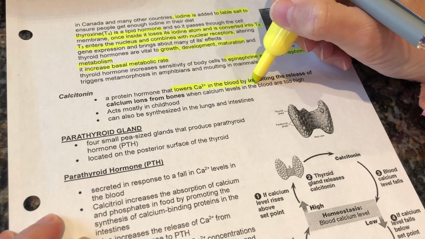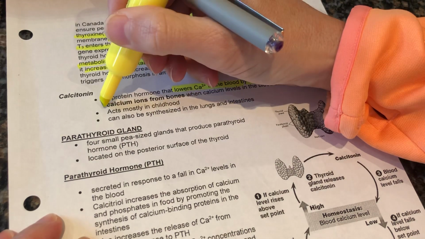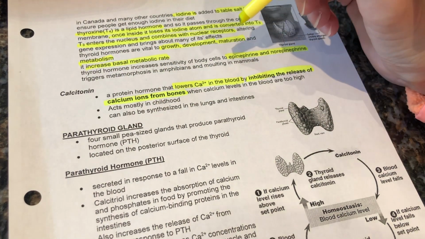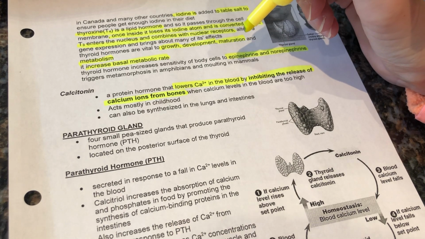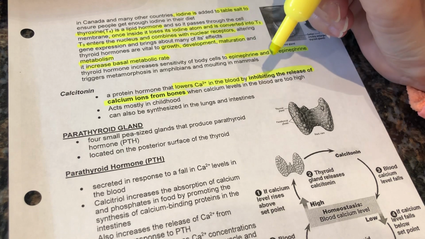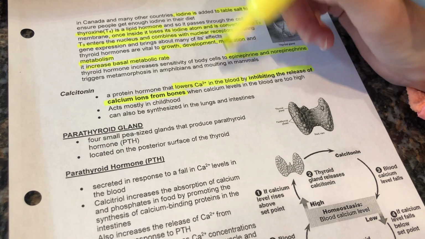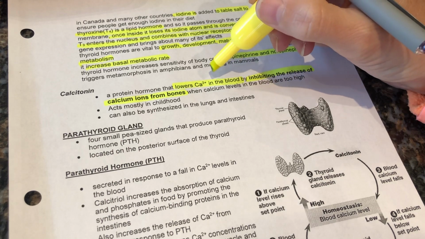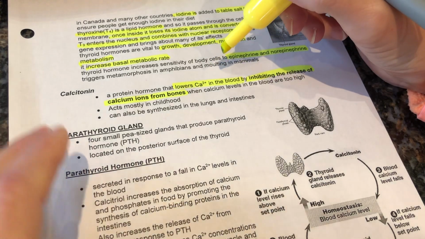So calcitonin inhibits the release of calcium ions from the bones. I like this hormone because I think it keeps our bones very strong. All right, so this is a very good hormone to have around. But if you don't have enough calcium in your blood, your heart's not going to work properly. So obviously the antagonistic pair that I'm going to get to is going to serve its purpose.